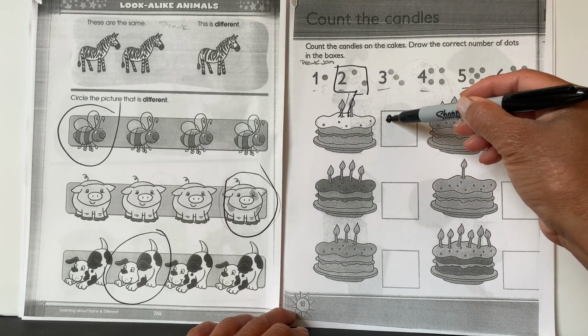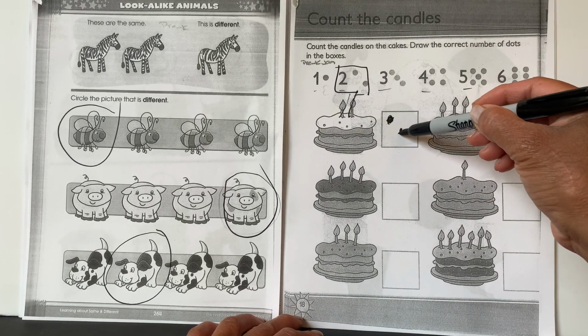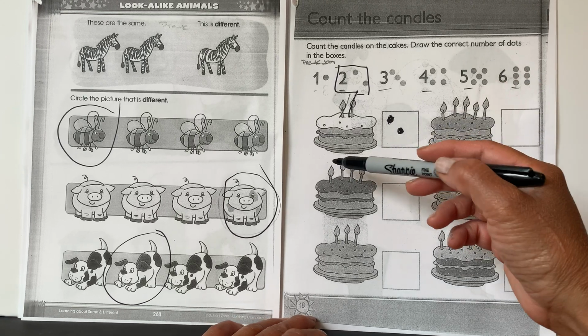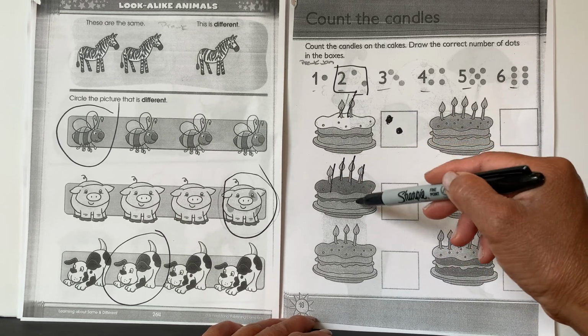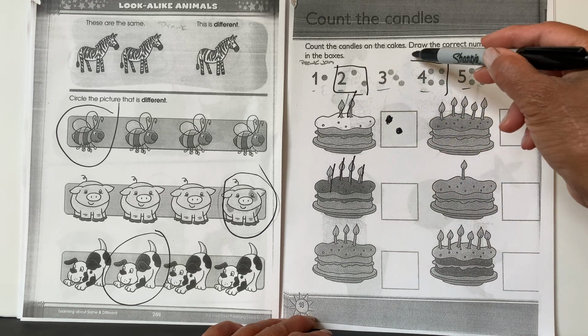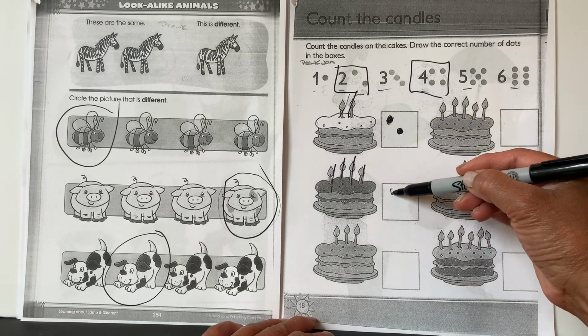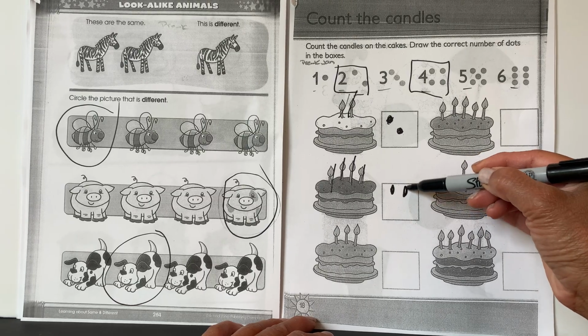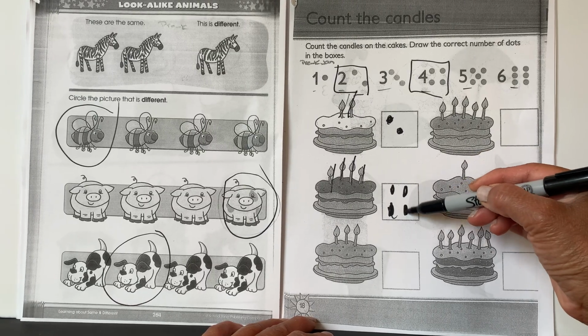1, 2. Let's count these. 1, 2, 3, 4. This is what we want our dots to look like. 1, 2, 3, 4. Great.